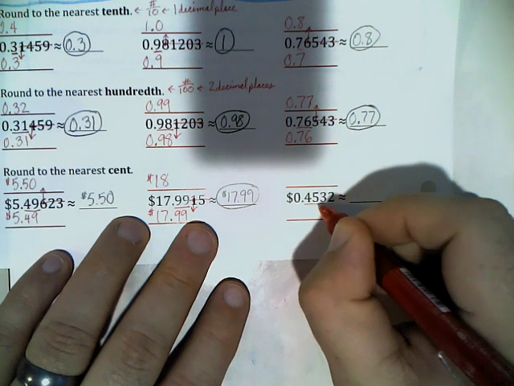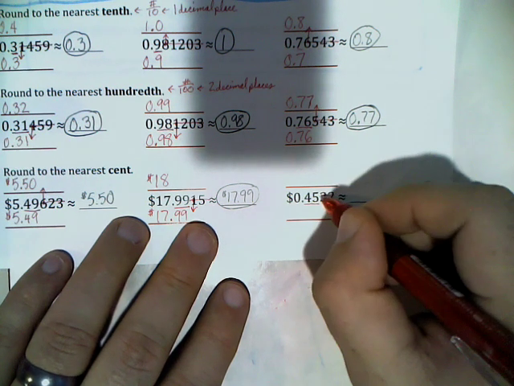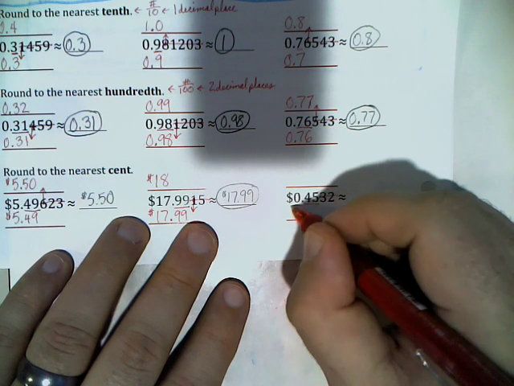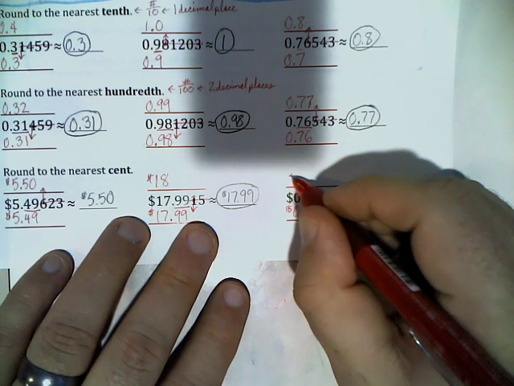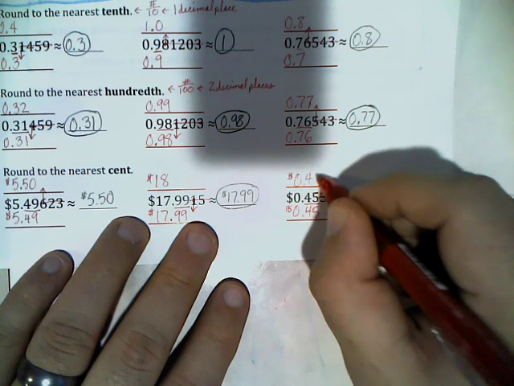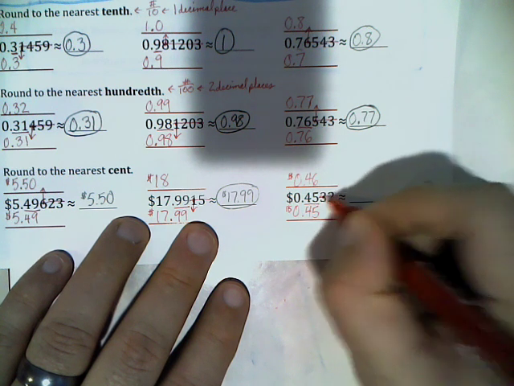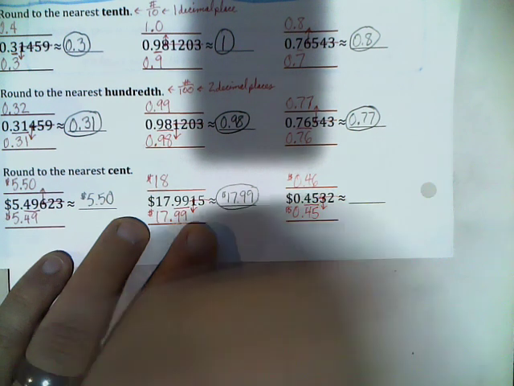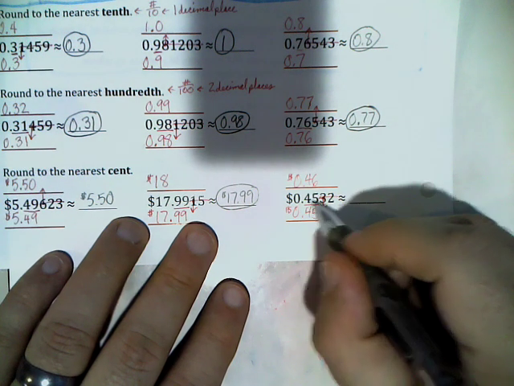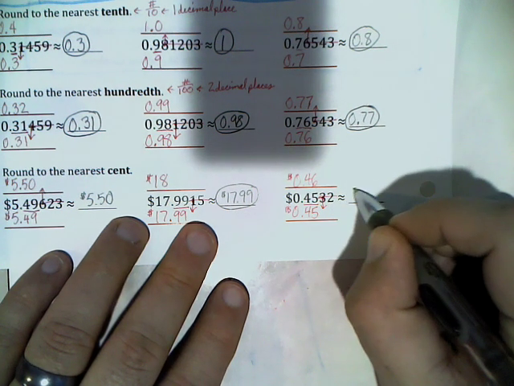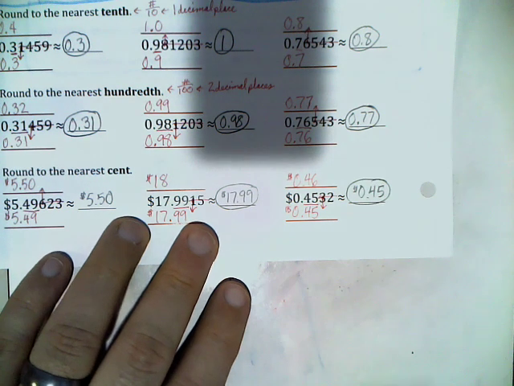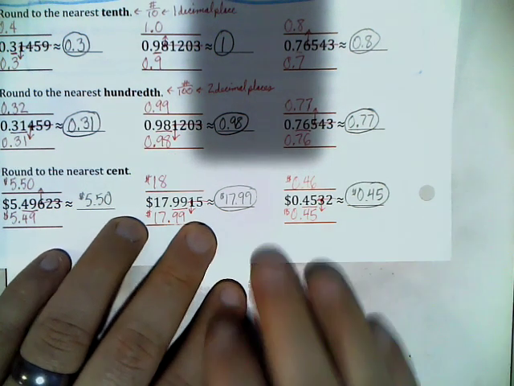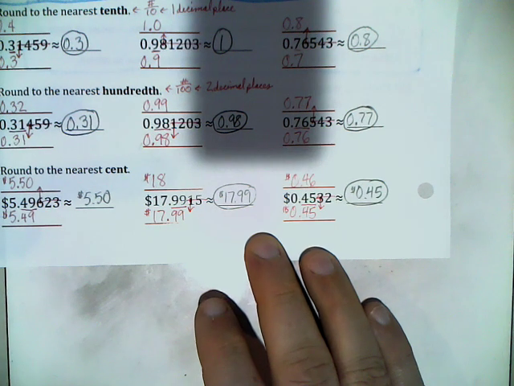So near a cent, we're going to keep these 2 place values. Everything after it's getting chopped off. So if this rounds down, it'll be 45 cents. And so if it rounds up, it'll be 46 cents. The 3 is the first thing getting chopped off, and it tells me to round down. So $0.4532 is really 45 cents, approximately. And that, ladies and gentlemen, is the end of our lesson.